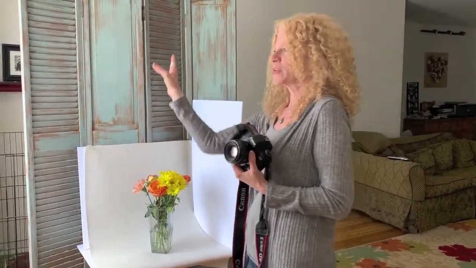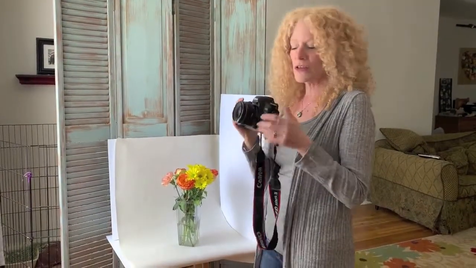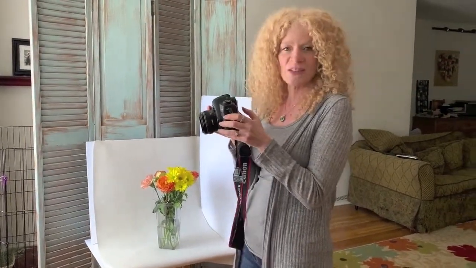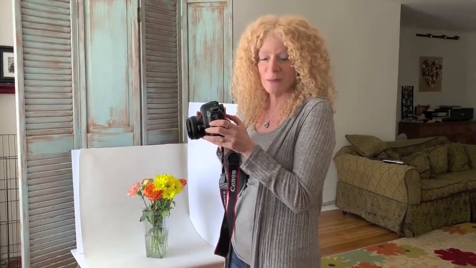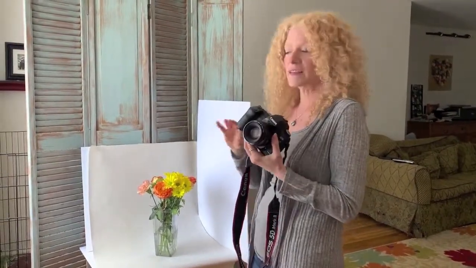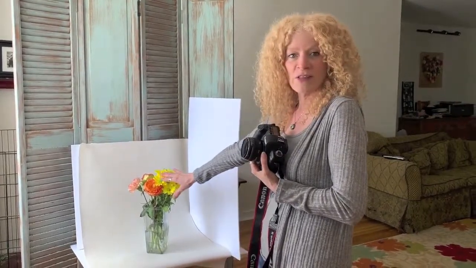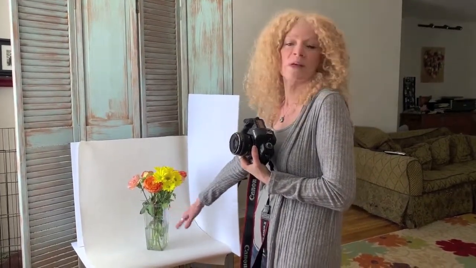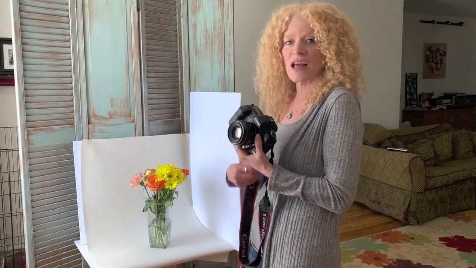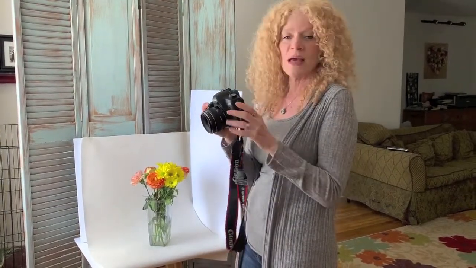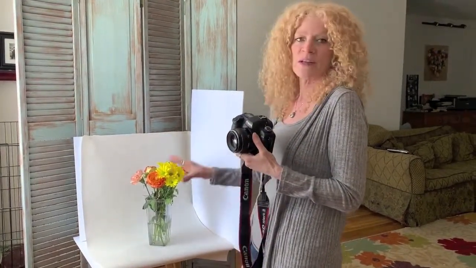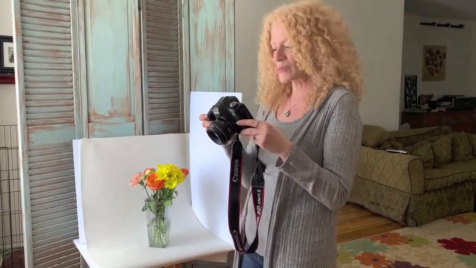Now, because it's pretty bright in here, I've set my camera to use an ISO setting of 160, and I'm using an aperture of 2.8. I chose 2.8 because I really like to have a little bit of blur going on. So I'm going to focus on the flowers, and the rest is going to be a little blurry. I'll do another shot afterwards where I increase my aperture so that I'll have more in focus, and I'll let you know the settings for that as well.